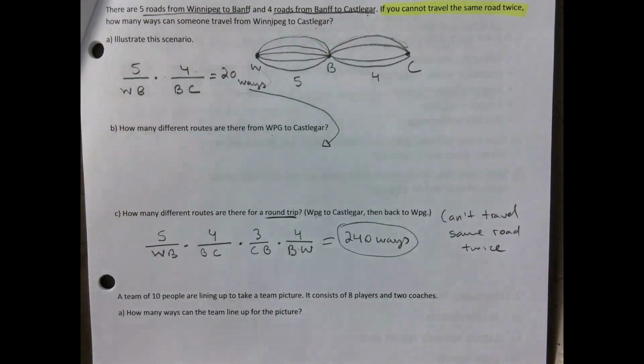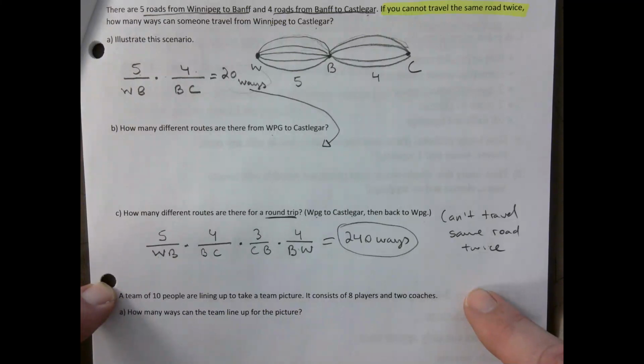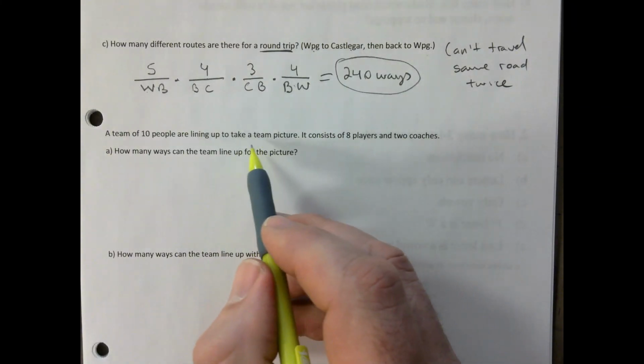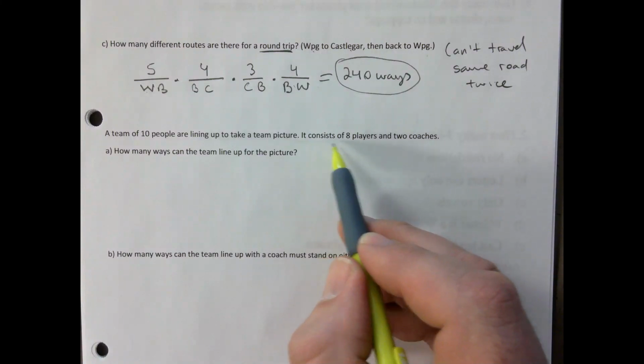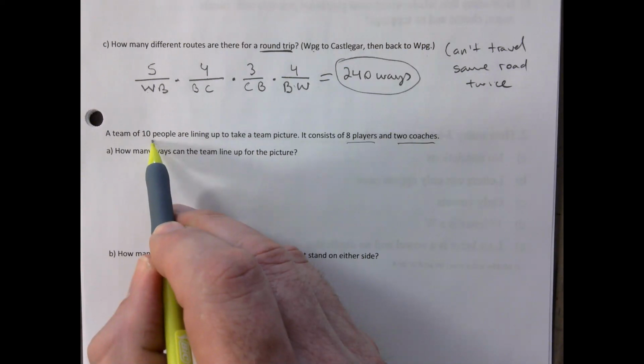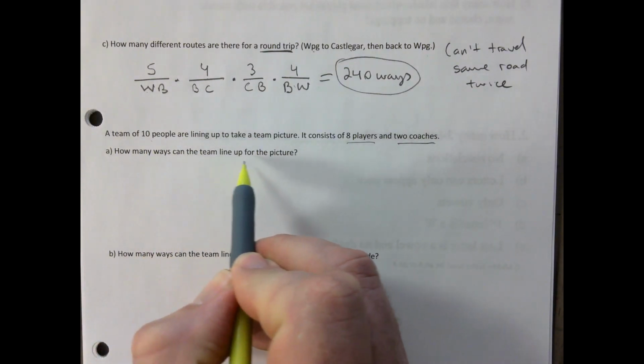And I want to do the coaches here. Taking a picture, that's also a classic. Let's go to that one there. A team of 10 people are lining up to take a team picture. It consists of 8 players and 2 coaches, right? Hence the 10 people. How many ways can the team line up for the picture?